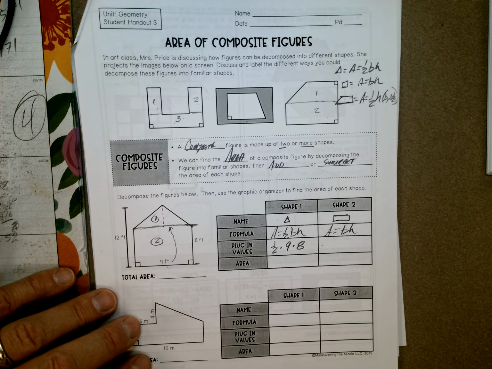So the height is not 8. I apologize, I looked at the rectangle there. We need the height of this. So let's take a look at this. We don't have a number for here. Okay, so what we have to do is decompose this.